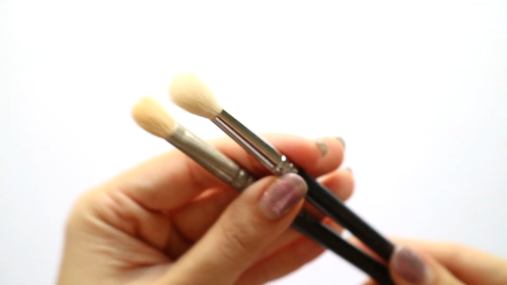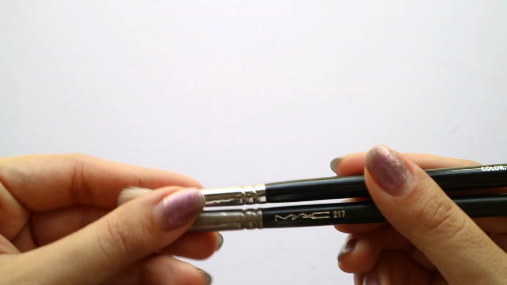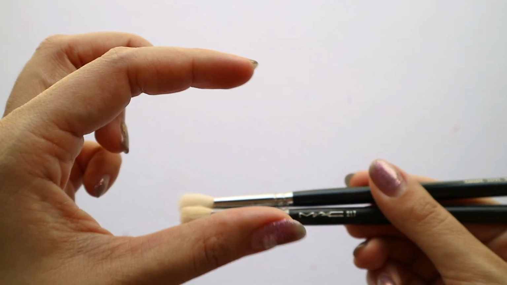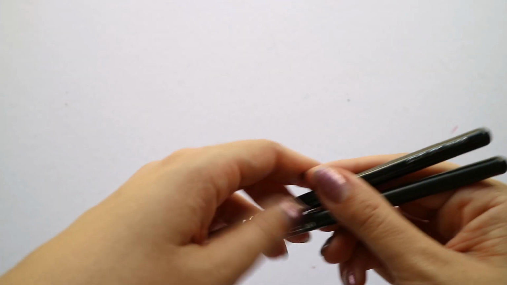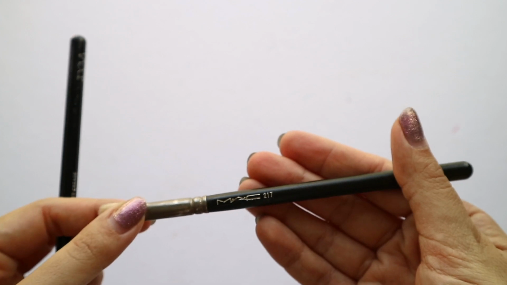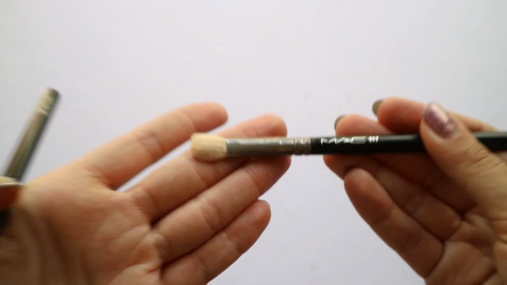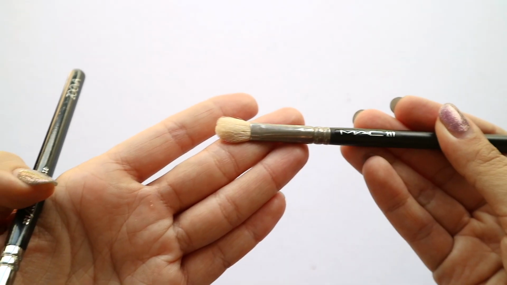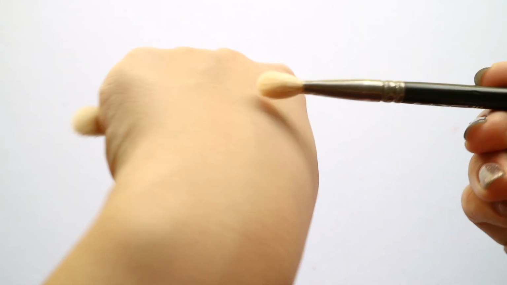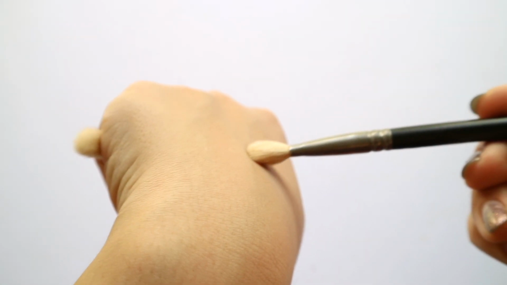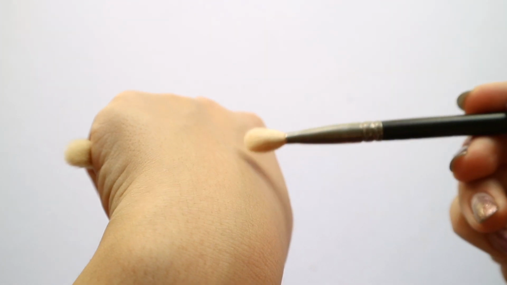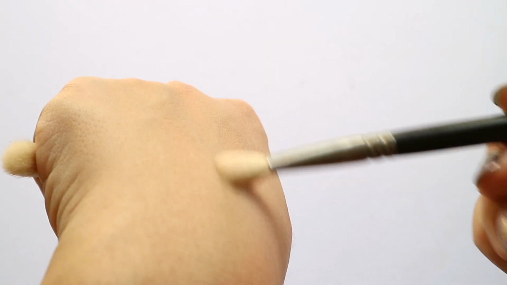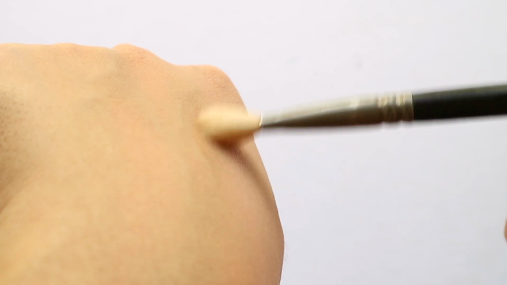So what is the difference? It ultimately depends on the amount of eyelid space you have and the look that you want. Generally for people with smaller eyelids or monolids, I recommend tapered brushes because when tapered brushes touch your skin, they touch less surface area when you blend.